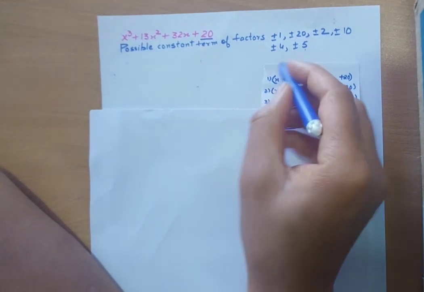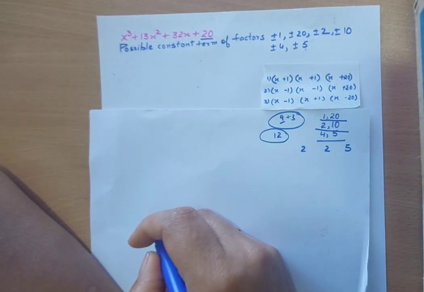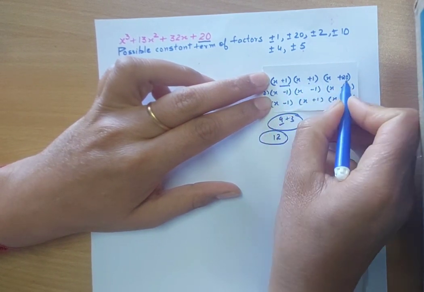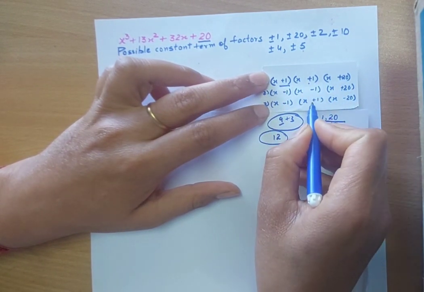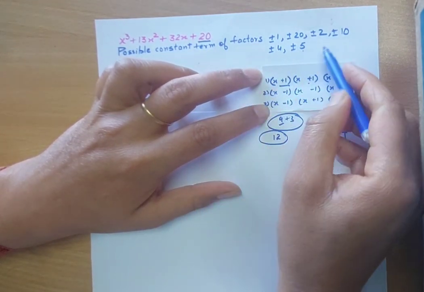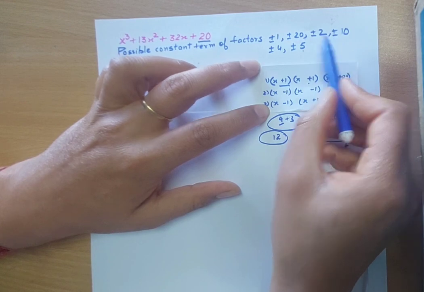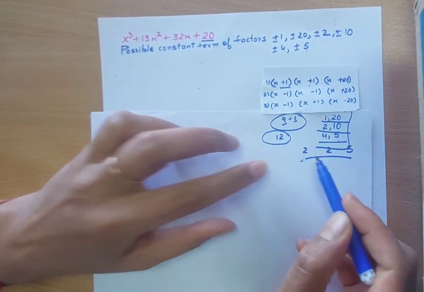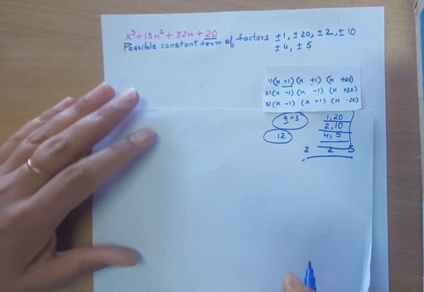So these all are the possible constant terms. Just like you can see here: +1, plus 20, minus 20, -1, and in a similar way plus minus 2, plus minus 10, plus minus 4, plus minus 5. These are the possible constant terms of the factors.